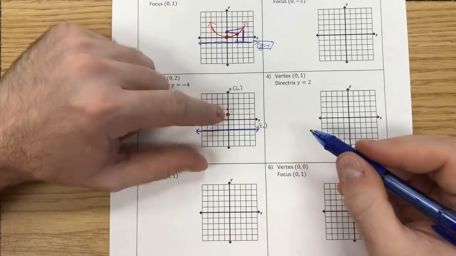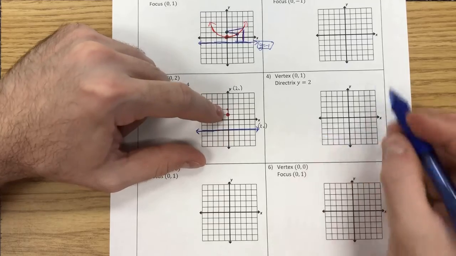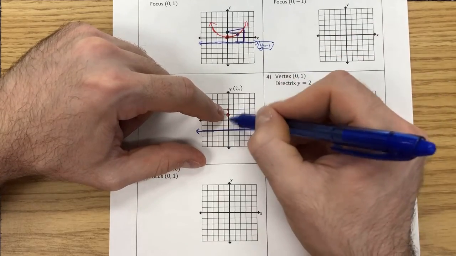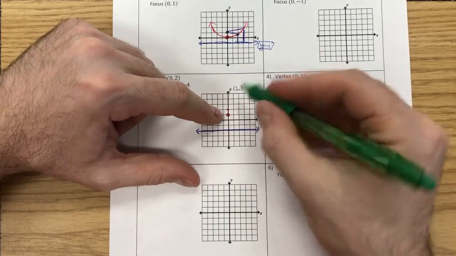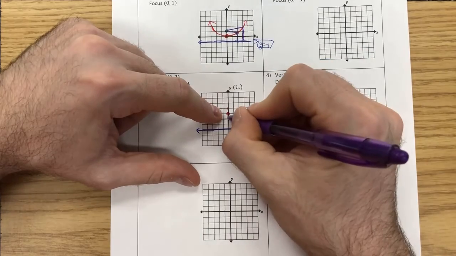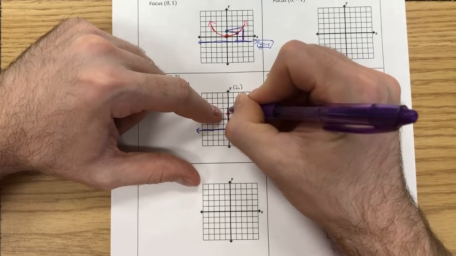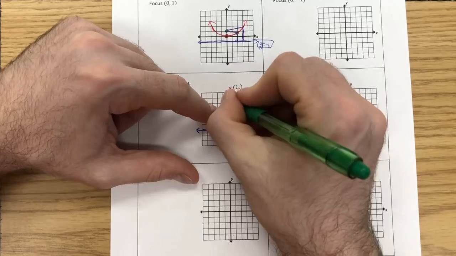And so what I notice is that my vertex is farther away from my directrix, which means that if I'm thinking about this in terms of a comet path, I know it's going to be farther away from the planet, or farther away from the origin. In fact, it's going to be, in this case, 2, 4, 6 units away. So 2, 4, 6 units up, I'm going to place my planet.